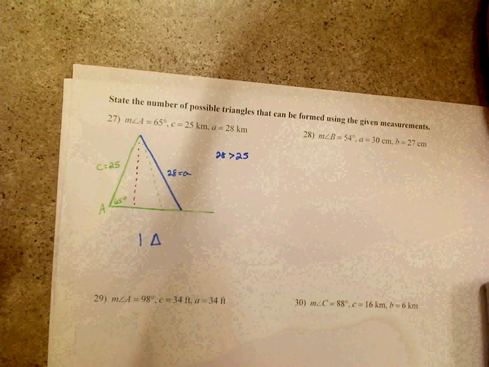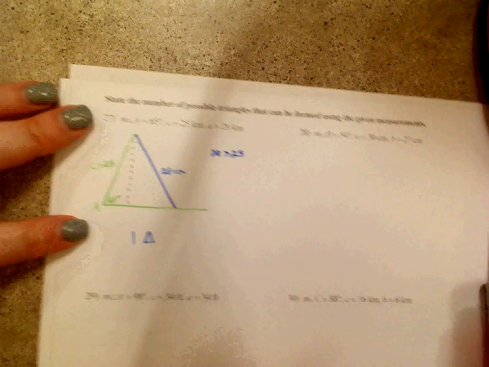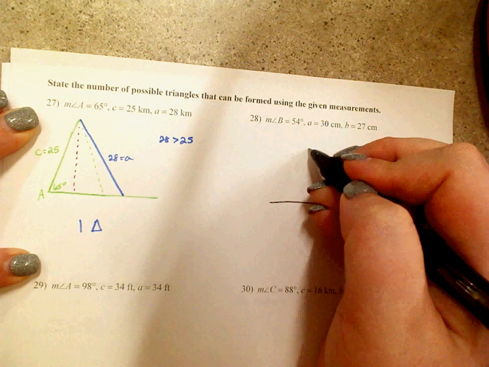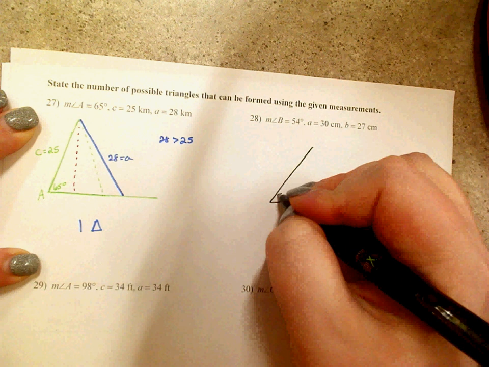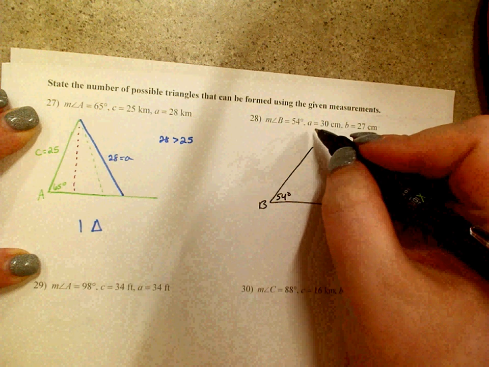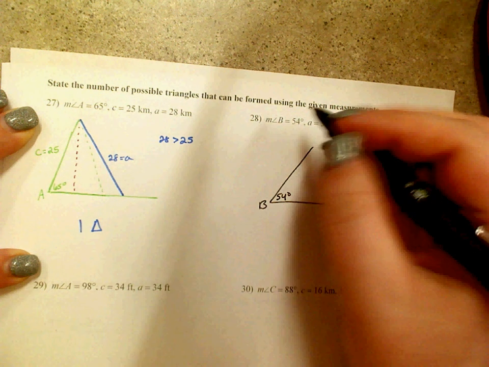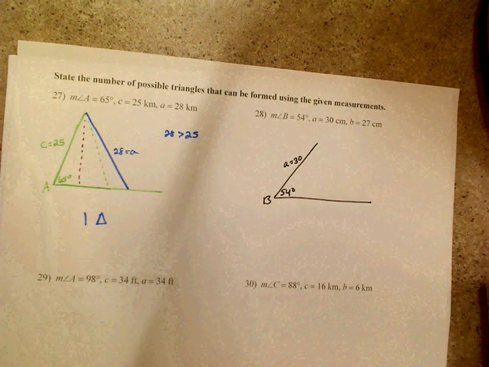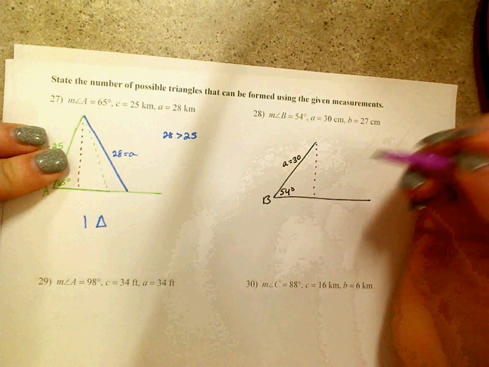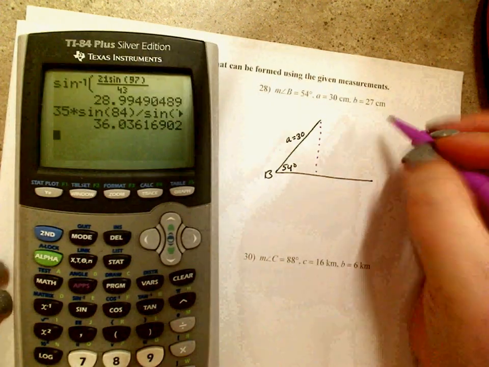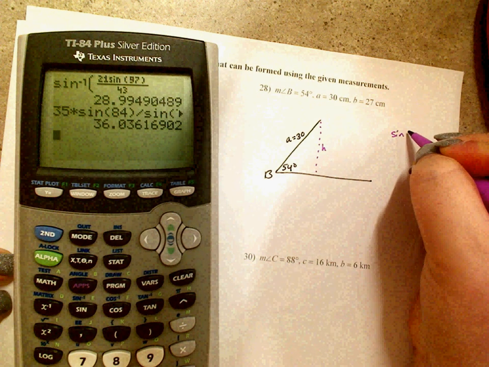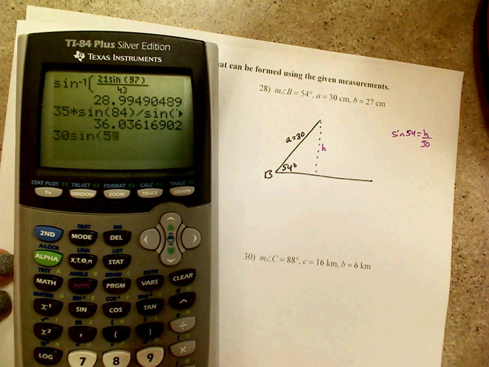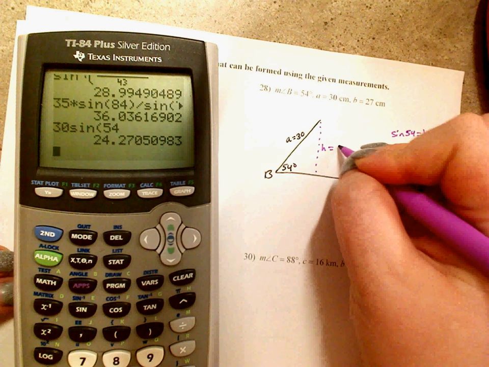Okay, on 28, I've got an angle of 54 degrees, somewhere in here, and that's angle B. Side B is 27, so that's across from it. Side A is 30, so we'll let that be 30. In this case, I need to find my height, because side B, which is 27, is less than 30. Sine of 54 equals height over 30, so if I multiply 30 times sine of 54, I get that my height is 24.271.